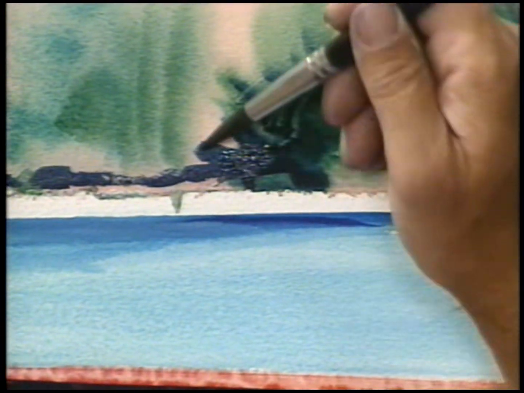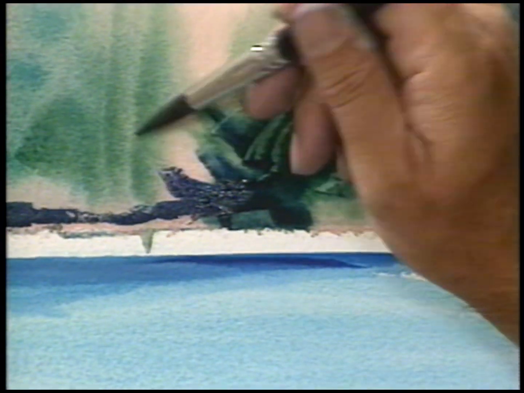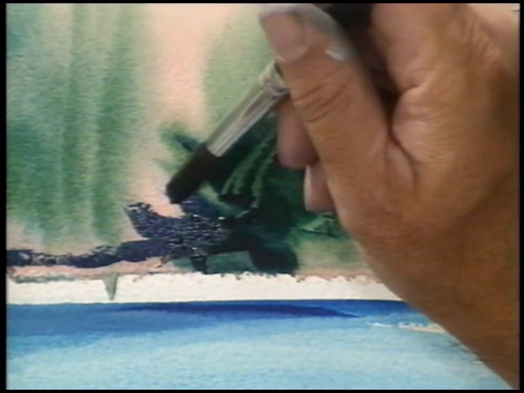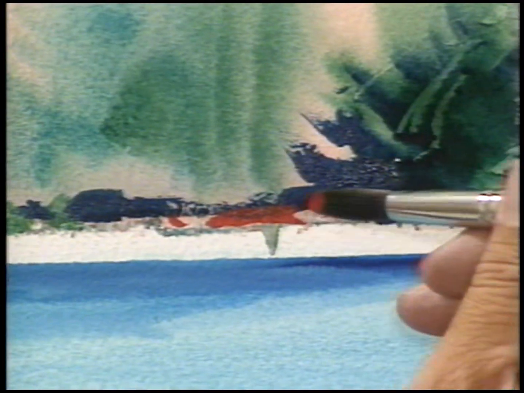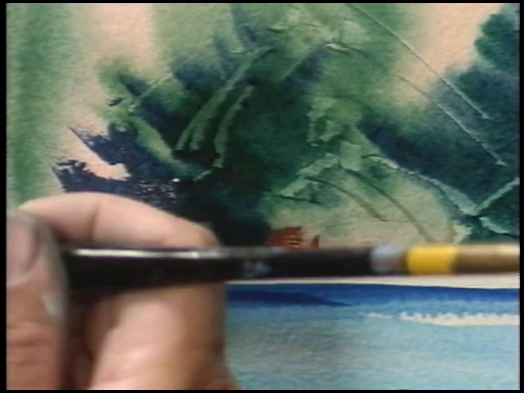And I just want to get a little strength happening in here, something to help you focus on that little area. And I'll come back, take a little more of a pure red-orange. Again, that's the complement of that blue-green, and put a note or two right there against the blue-green, just for a color note.